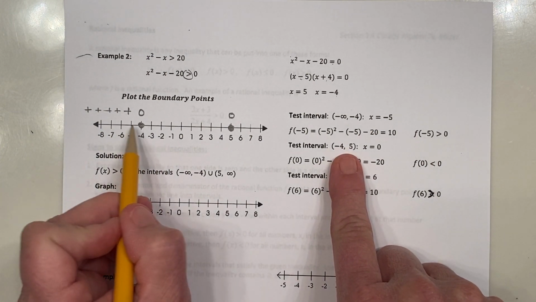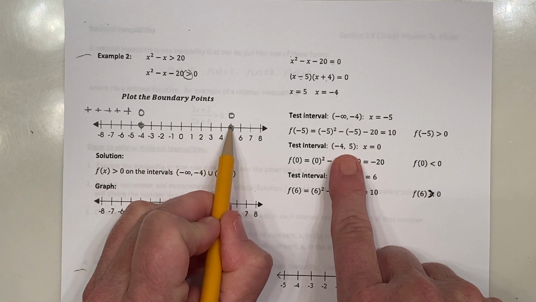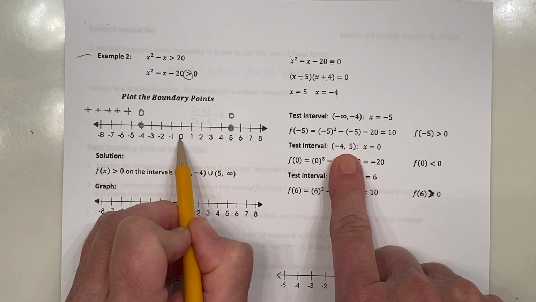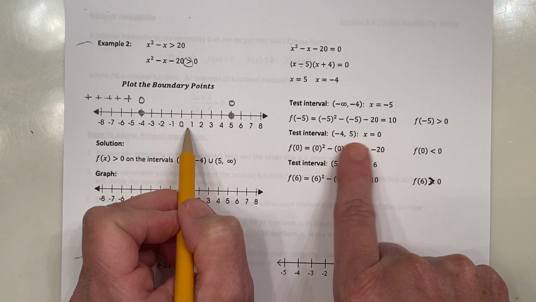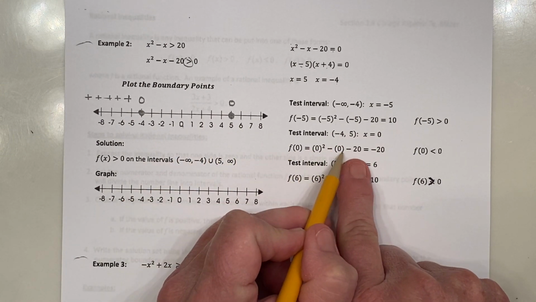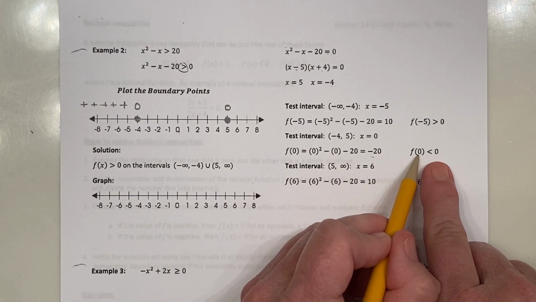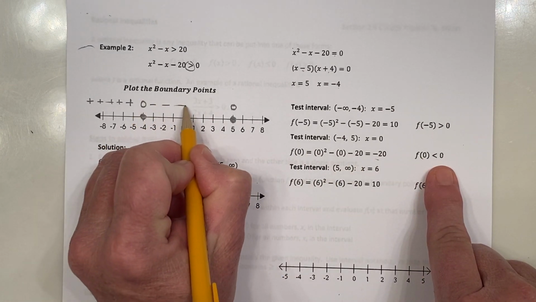Okay, let's look at our next test interval from x equals negative 4 to x equals 5. A good, quick number to evaluate and test would be x equals 0. So I'm going to plug in 0 to the original problem, do the work. I get a negative answer. That means I'm going to have negatives in between.